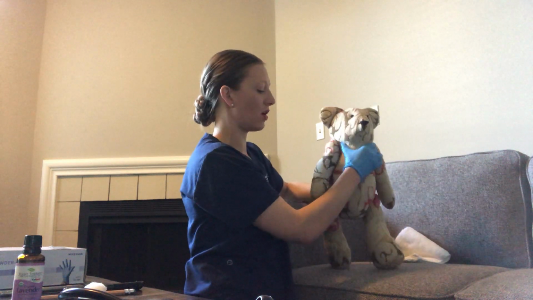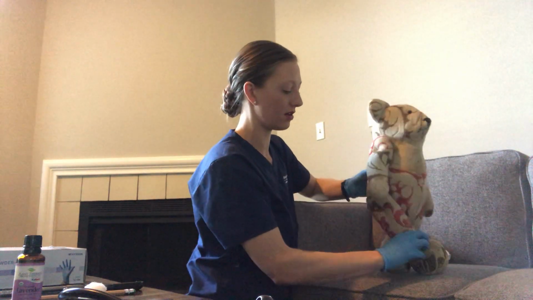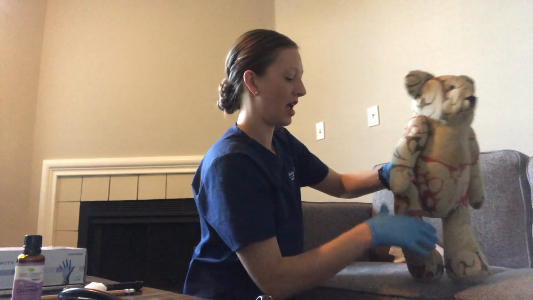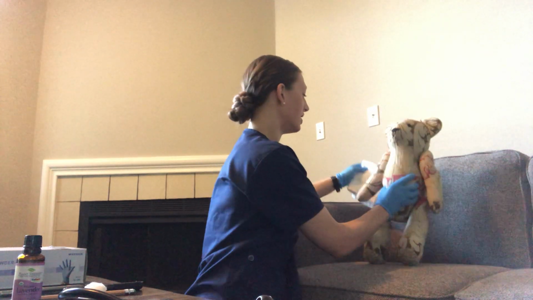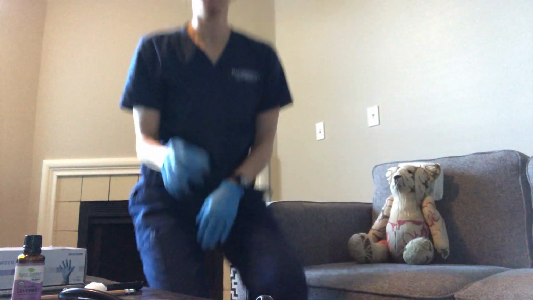And then also I would assess coordination by having him do a heel to toe walk, and whether or not he could do rapid movement. So I'd have him do this, or have him do opposing touch on his fingers for rapid movement. Okay, after that, we're going to move into cardiovascular.